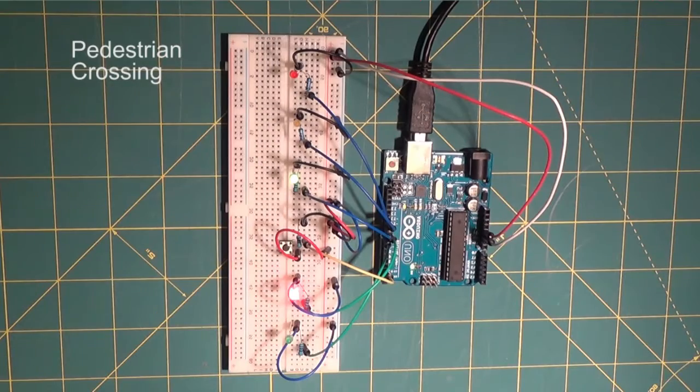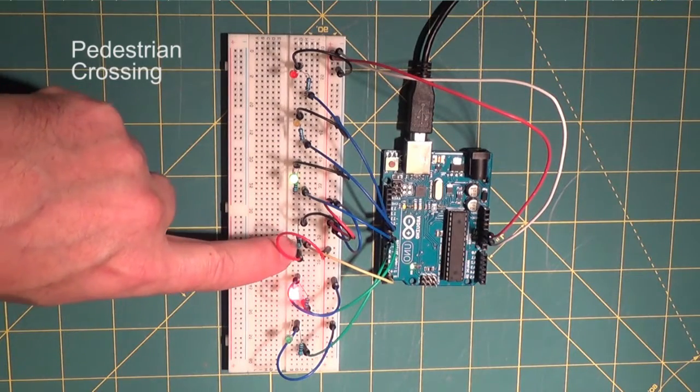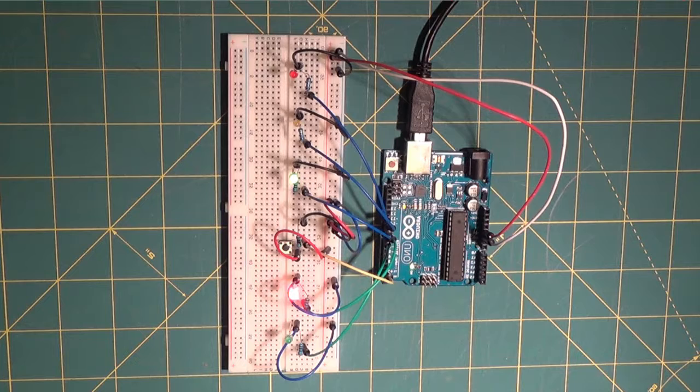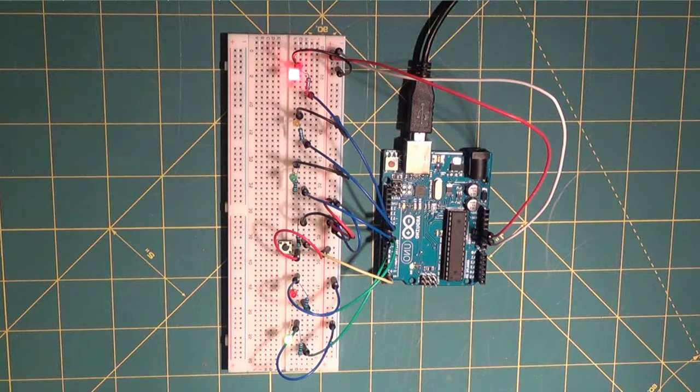The pedestrian crossing sketch was the first sketch to utilise a pin as an input. The green car and red pedestrian LEDs are set to high as part of the setup. Pressing the button changes its state to high and calls the change lights procedure. This sketch combines the logical sequence of instructions with a for loop. The lights changing is just a sequence of digital write functions together with delay functions.